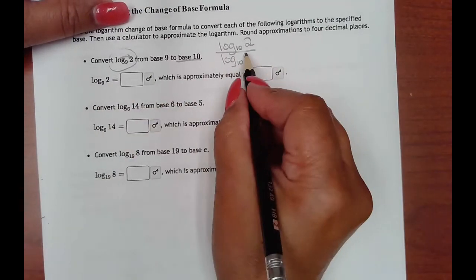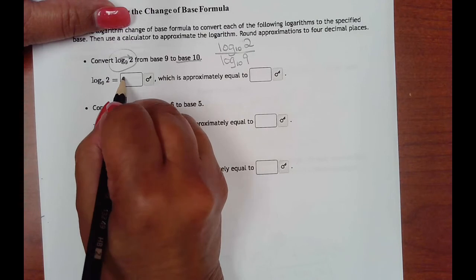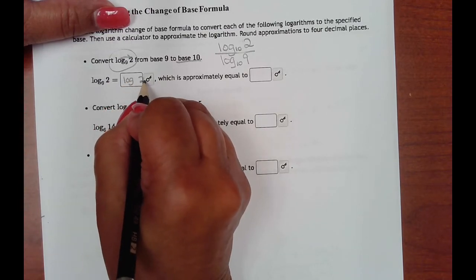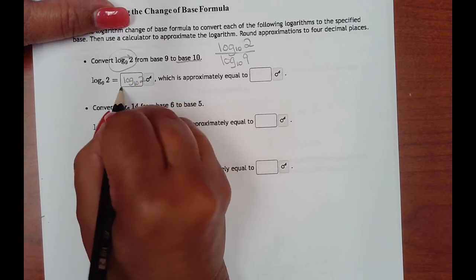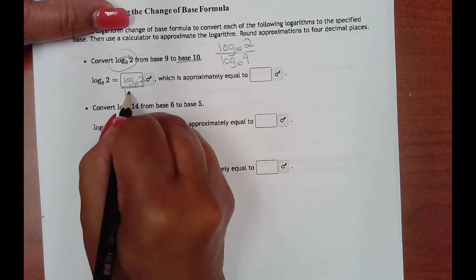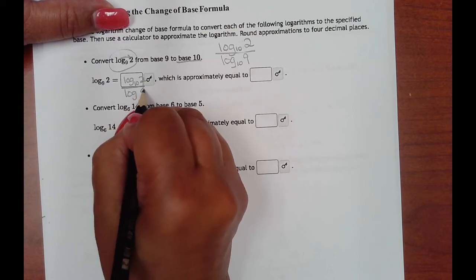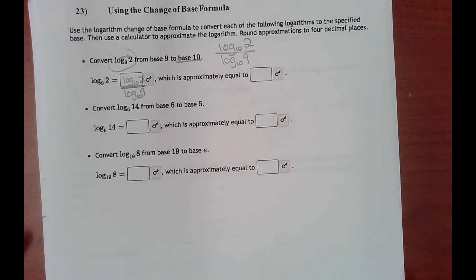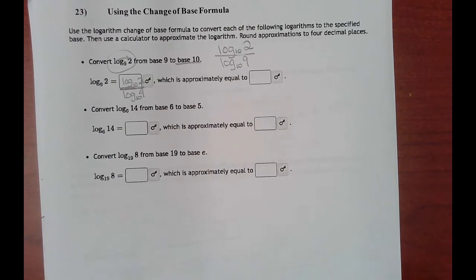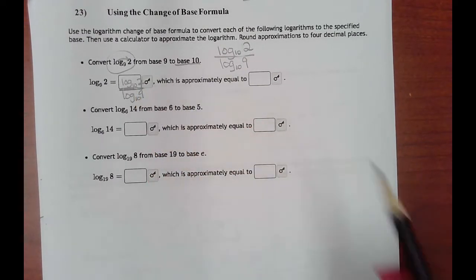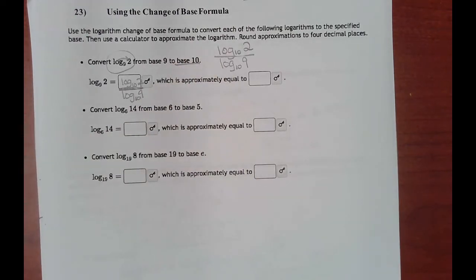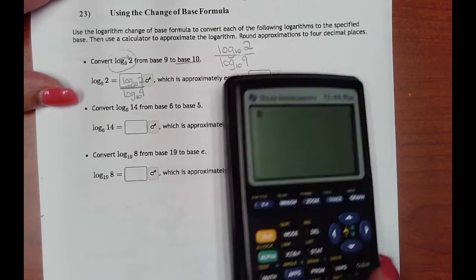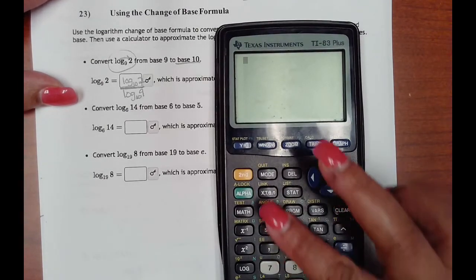So that's what you would feed in right here. I can't fit that whole thing there, so I'll just say log of 2 base 10 over log of 9 base 10 is what you would feed in right there. Then if you want something that's equivalent to this, you feed it in using the base 10s, just like you see right there, log of 2 base 10 divided by log of 9 base 10.